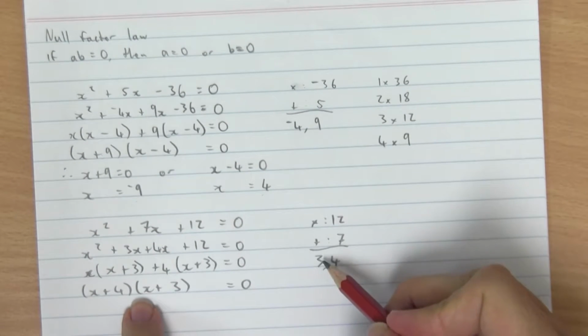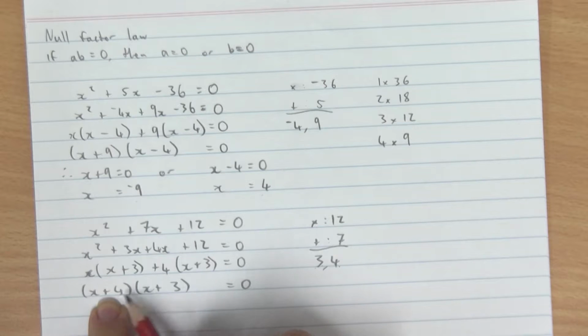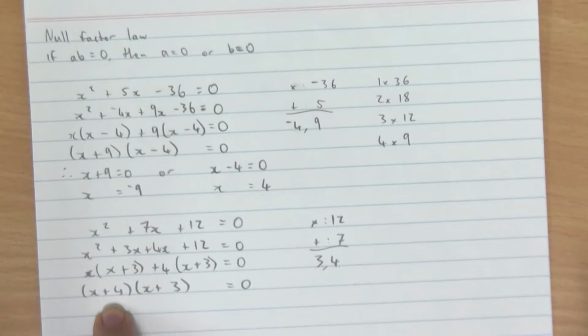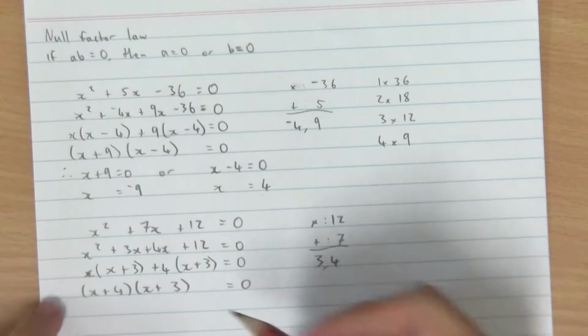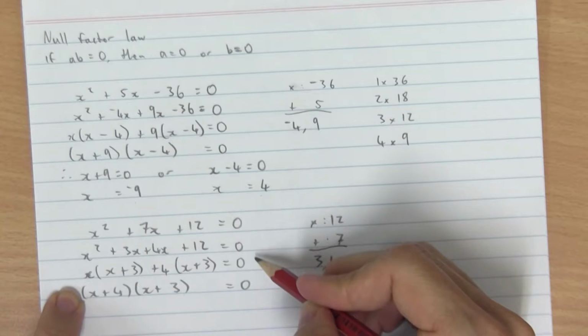Again, if you're comfortable going straight from the factorising numbers being 3 and 4 to the result being x plus 4, x plus 3, it doesn't matter which order you write them in. You can go straight here. You don't have to write these two lines. I'm just doing it for consistency with non-monics, which is next.